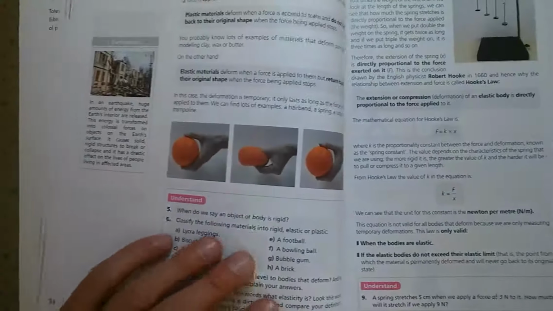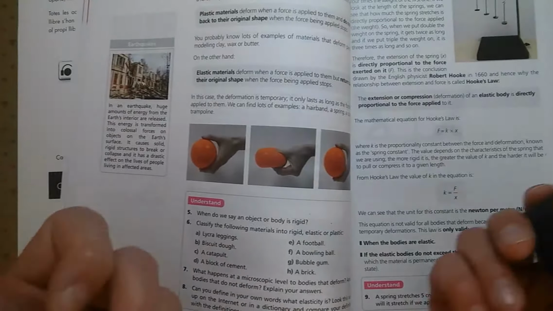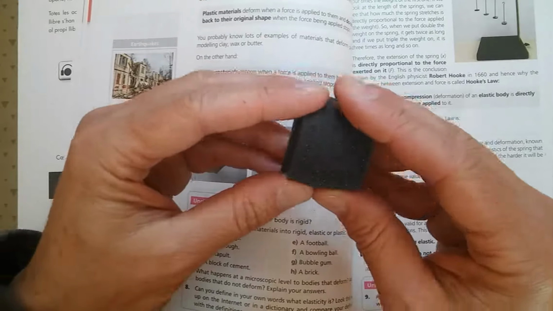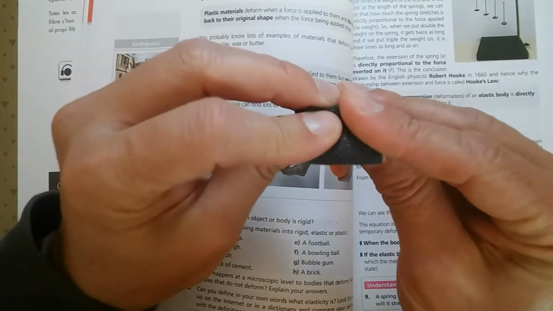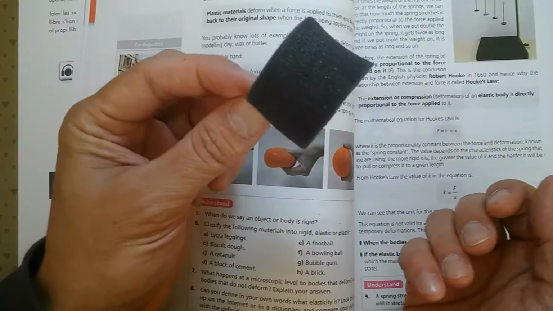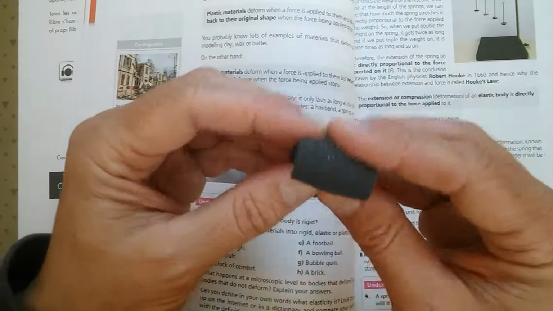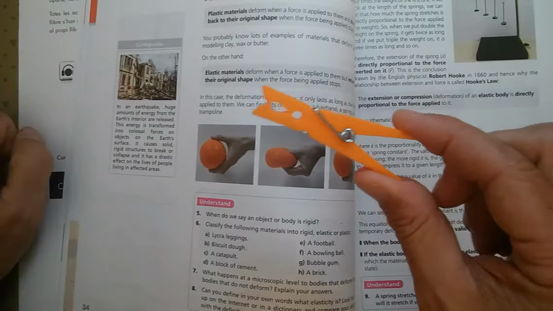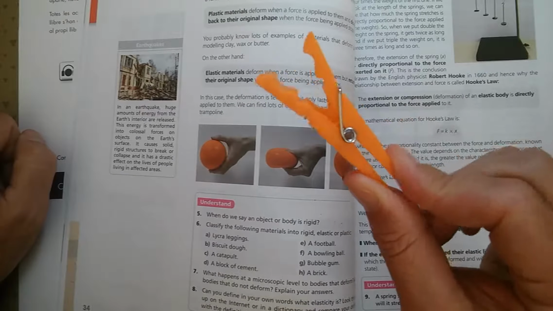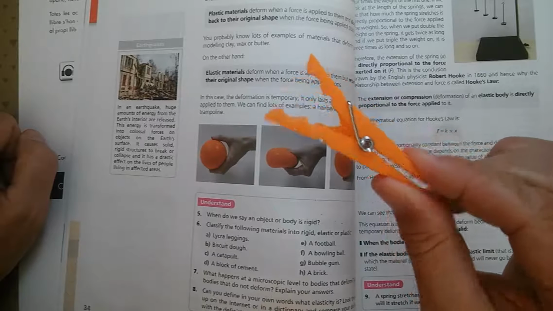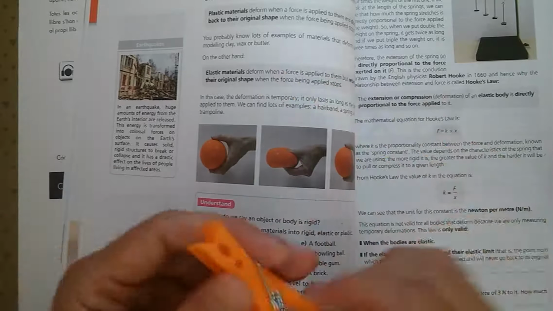We have seen that when we apply a force to an object, there are mainly two different behaviors. The first one is the elastic. We apply a force, we deform the object. If we release the force, the object comes back to the original shape. This is elastic. Also, elastic is this: if I press, I change the shape of the peg, but the peg returns to the original shape when I release the force. This is elastic.